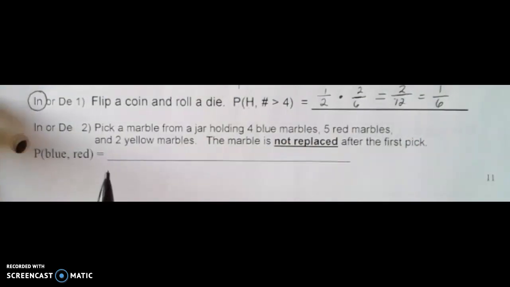In our next example, we're going to pick a marble from a jar that has 4 blue marbles, 5 red marbles, and 2 yellow marbles.